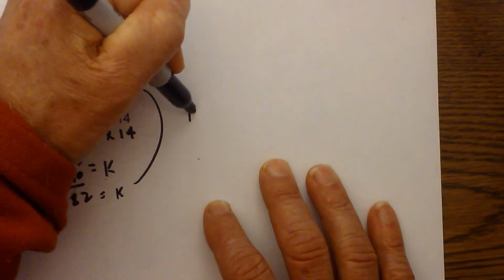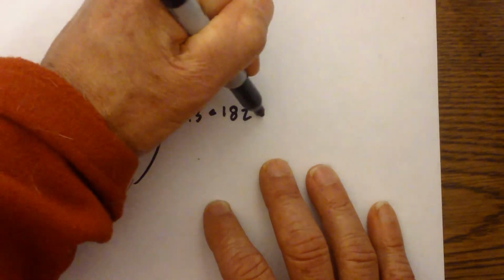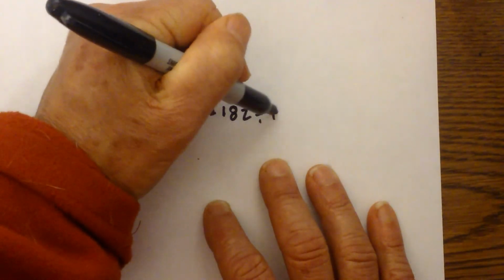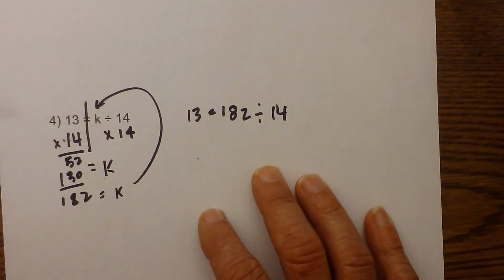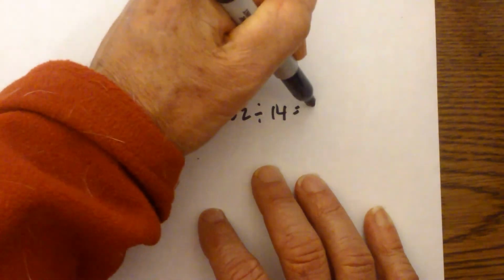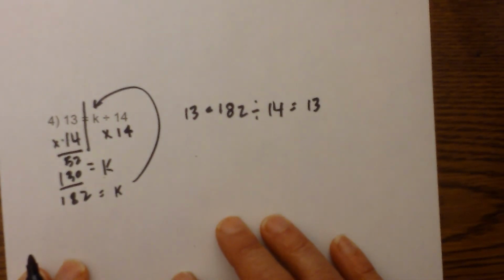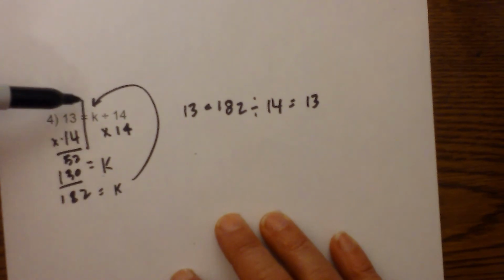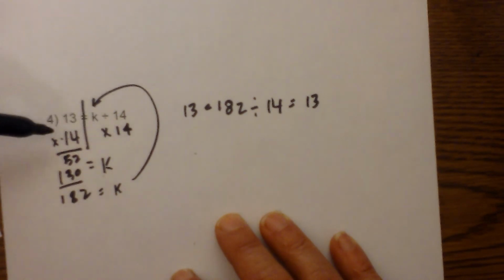So I have 13 equals 182 divided by 14. And again, I cheated. When you divide 182 by 14, that gives you 13. Okay? Anyway, that's how you solve one-step equations. Draw a line, identify the order of operation, and do the inverse. What you do to one side, you must do to the other, and then check your work.